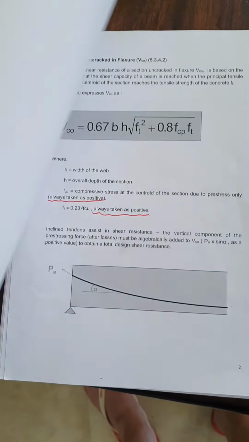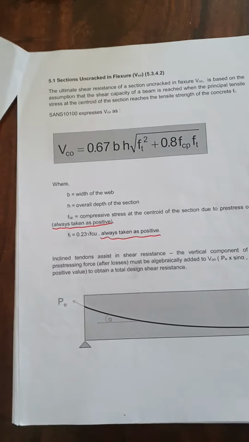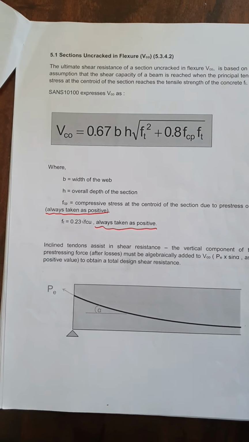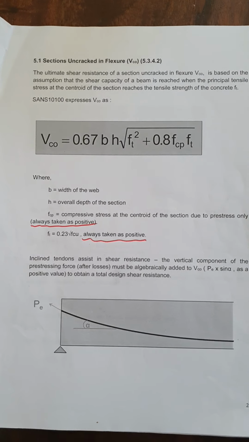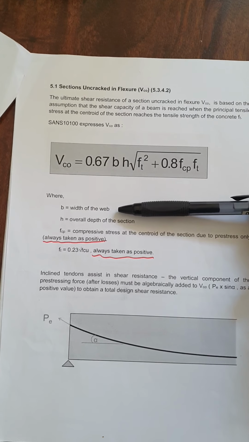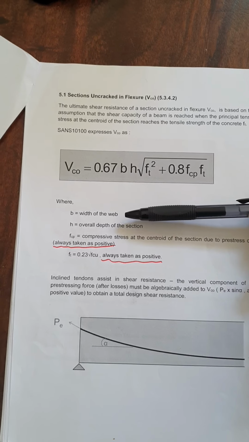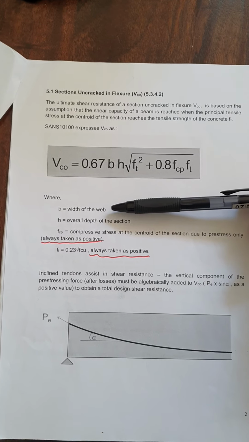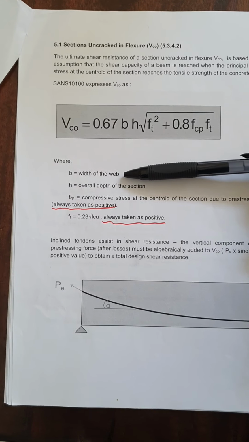Okay, uncracked in flexure. This is more than likely going to happen at the end of the beam, like I said, where shear is higher and where the bending is lesser. This formula that we look at, please refer to your textbook for the makeup of the formula. b is the width of the web. When I say the width of the web, I mean if it's an I-beam, for instance, it's the narrow width of the web. It's not the width of the flange. So don't refer to the width of the flange, it's the width of the web.